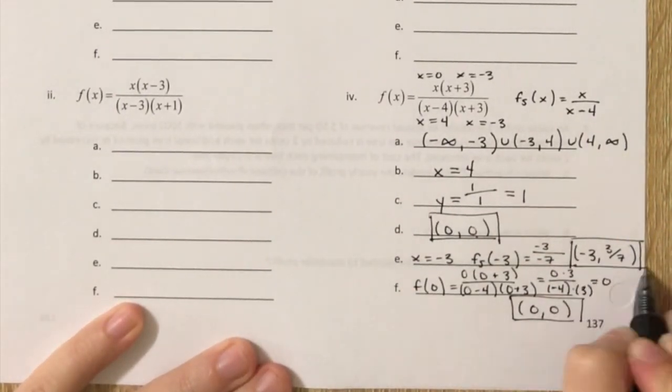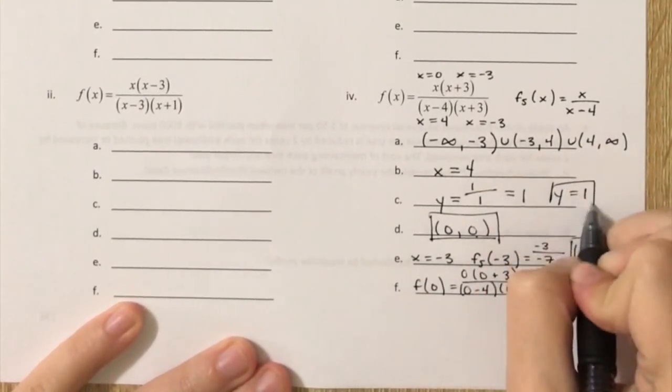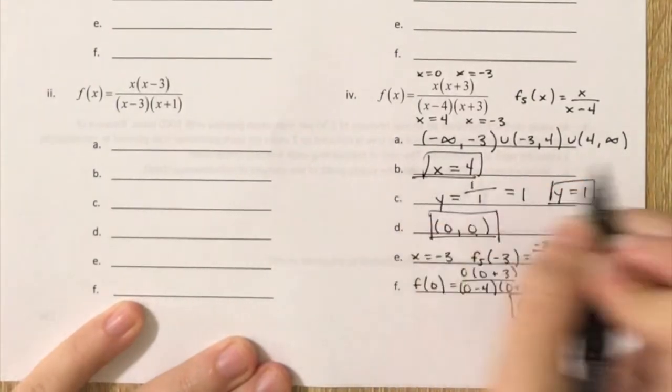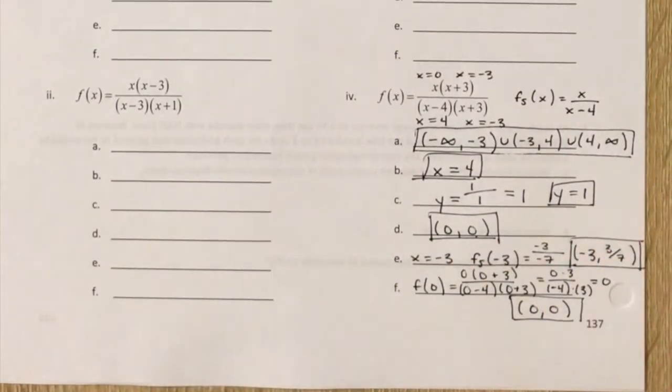I'm going to circle all of the answers here. At the end of the day, we have y equals 1, x equals 4, and this whole thing is our denominator.